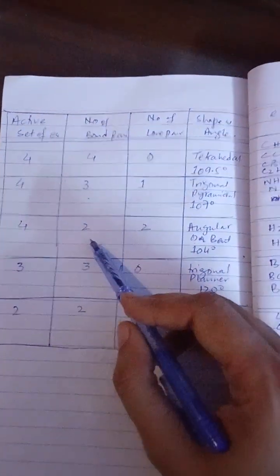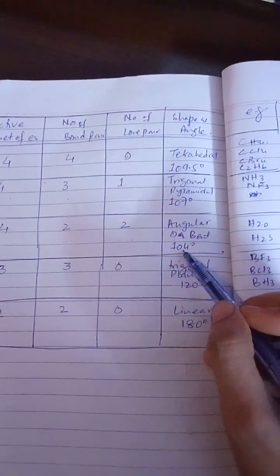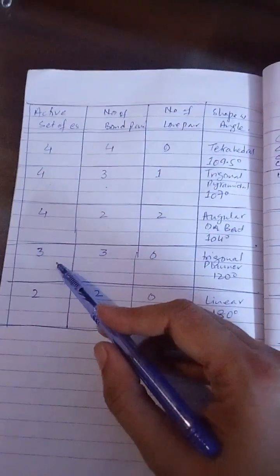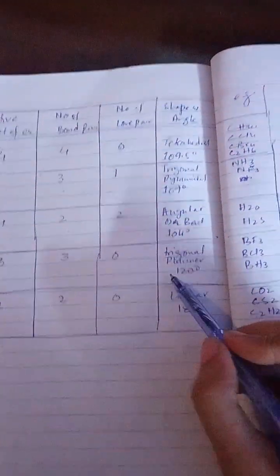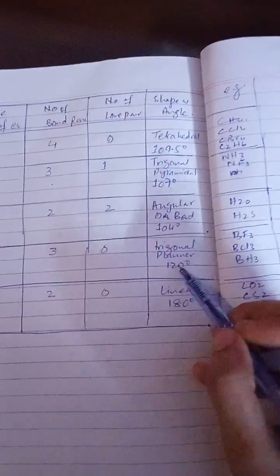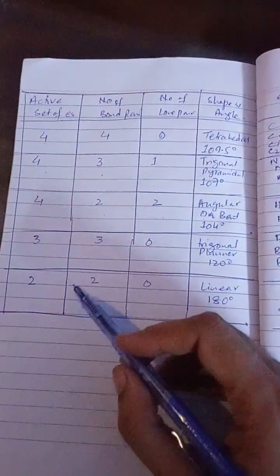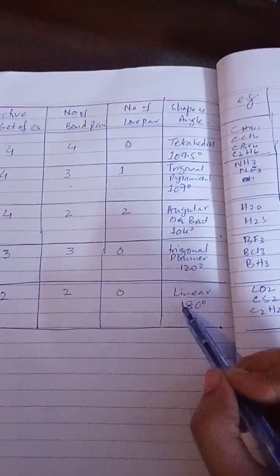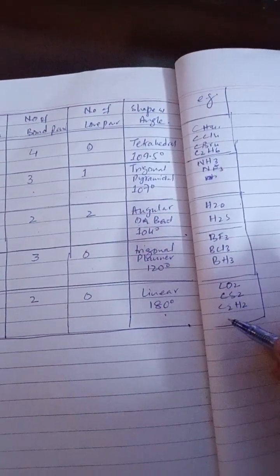NH3, NF3 are the examples. And if the active set of electrons is 4, with 2 bond pairs and 2 lone pairs, the shape will be angular or bent, the angle will be reduced to 104 degrees, and the examples will be H2O, H2S. And if you have an active set of electrons 3, in such a way that a molecule contains 3 bond pairs with 0 lone pairs, the geometry will be trigonal planar, the angle will be 120, and BF3, BCl3, BH3 all contain trigonal planar geometry. And if the active set of electrons is 2, with 2 bond pairs and 0 lone pairs, then the shape will be linear, and molecules with linear shape are CO2, CH2, C2H2.